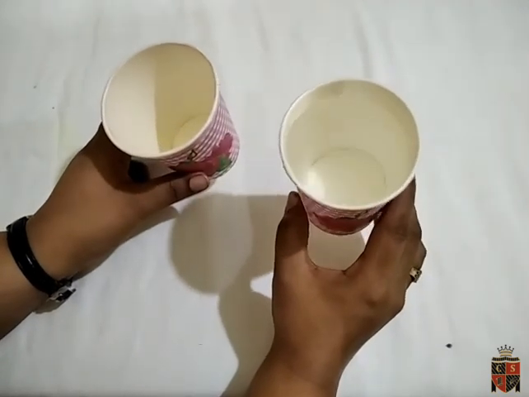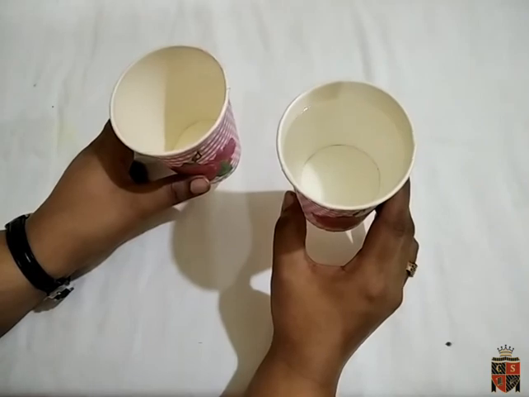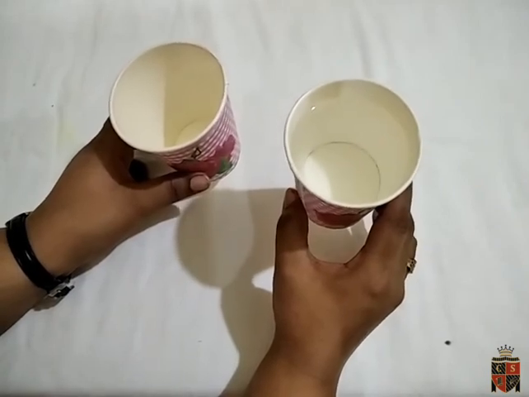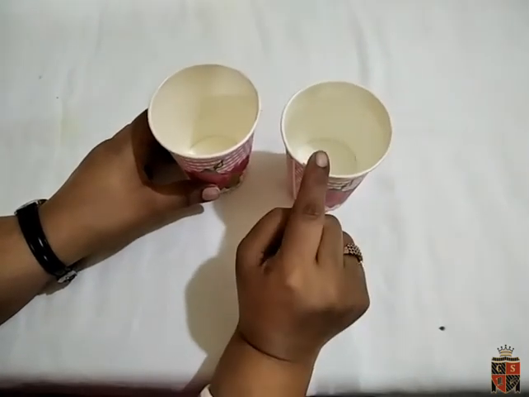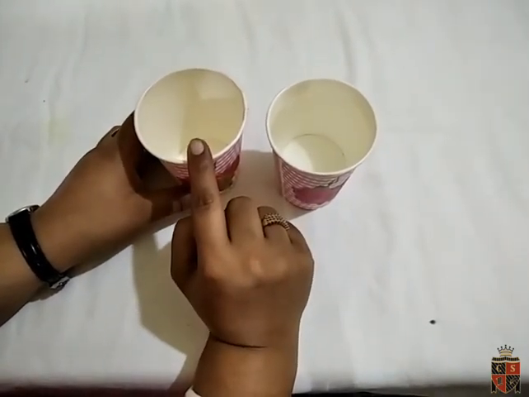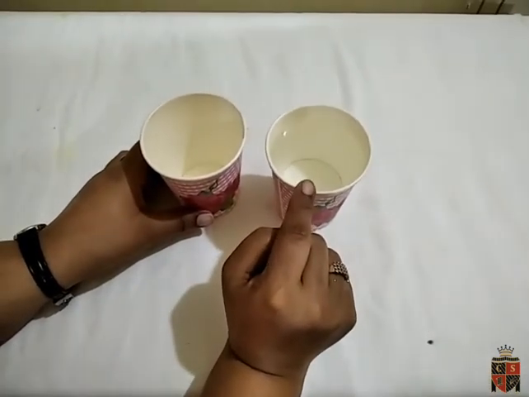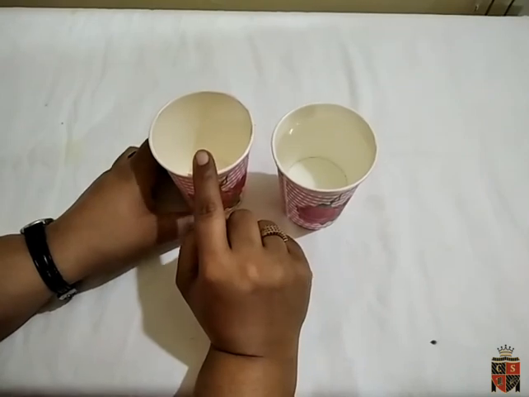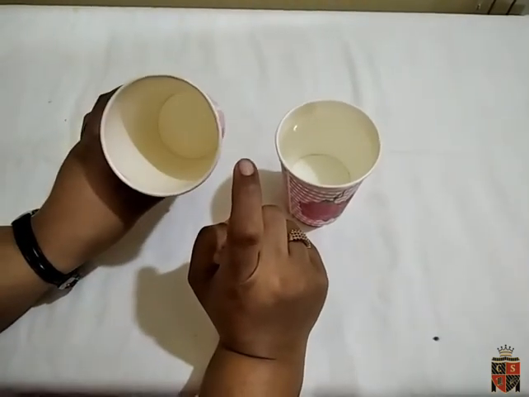But I can't move this one very easily because it's heavy, because there is water in it. So this is a heavy glass and this is a light one. Why is it heavy? Because of water. And why is it light? Because it's empty. There is no water in it.